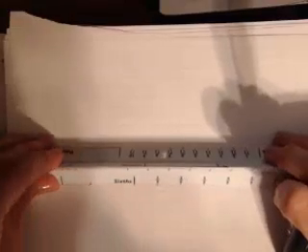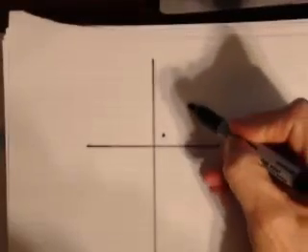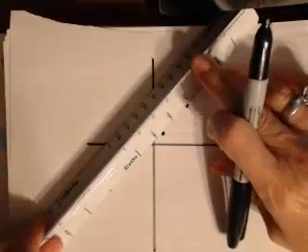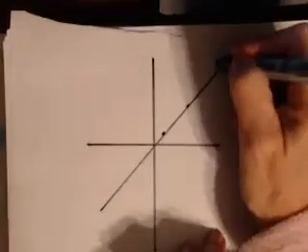In our next lesson, we need to review how to write the equation of a line, and we're going to keep it very simple. I'll make my coordinate system, and let's say that I have a line with these ordered pairs. And I draw the line.